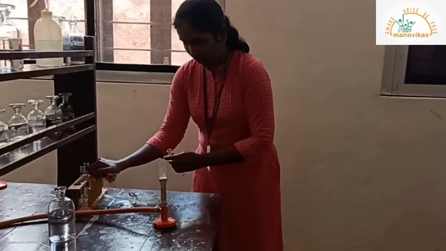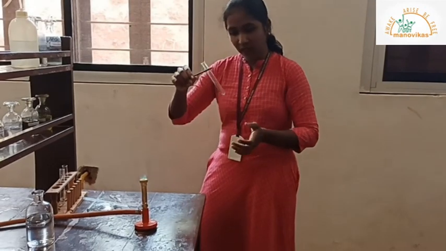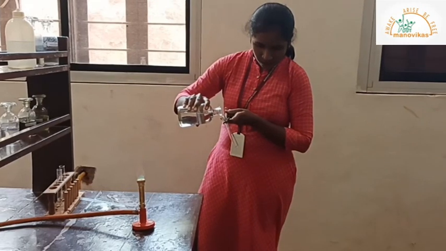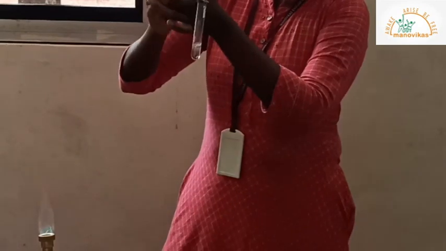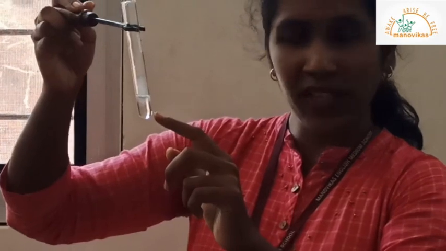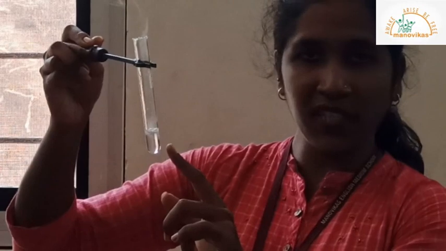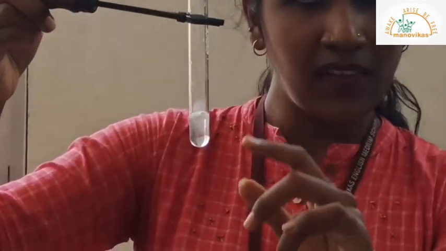Similarly, here I have taken magnesium ribbon, and in that when I add dilute HCl, see here a gas is released. So magnesium is reacting with the acid and a gas is being released, and what you get to see is the magnesium chloride. So here a gas is being released.